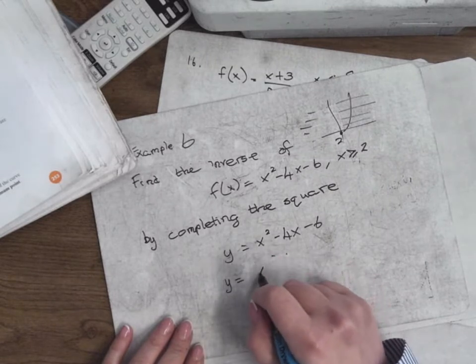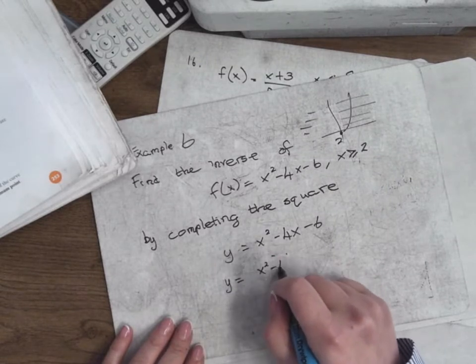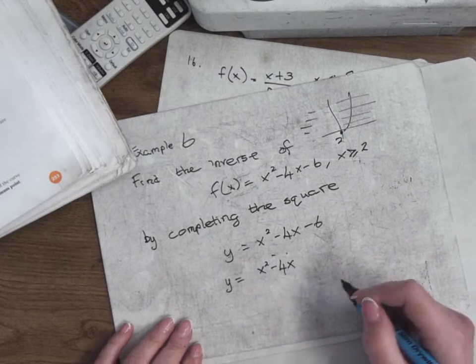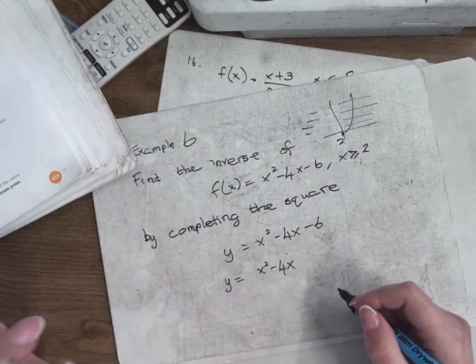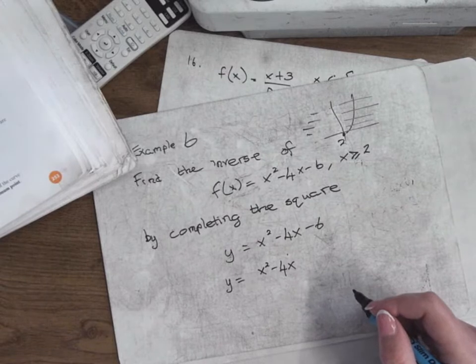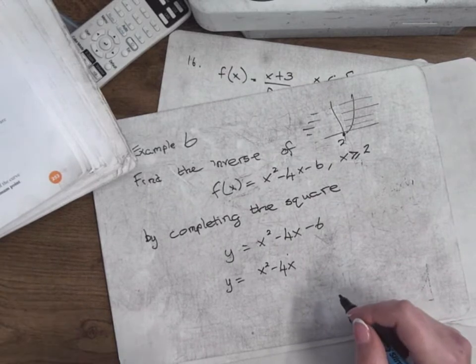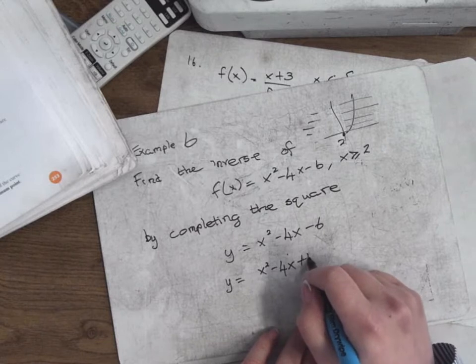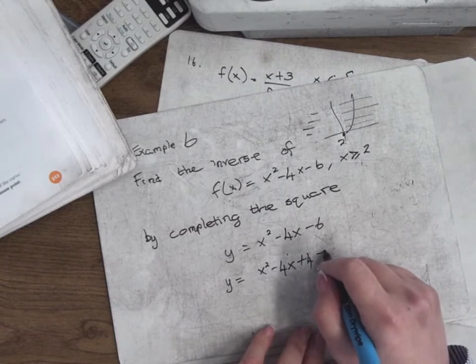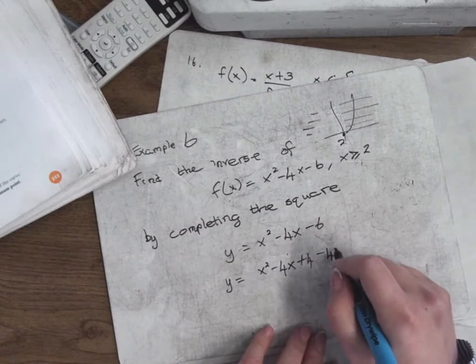You take the coefficient of x, which is 4, halve it to get 2, and square it. Square 2 and you get 4. So I'm adding 4, but I can't just add a 4, I have to take it out again. And then there was a minus 6 at the end.